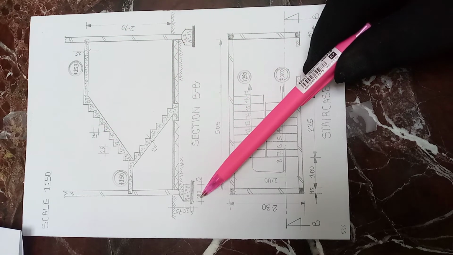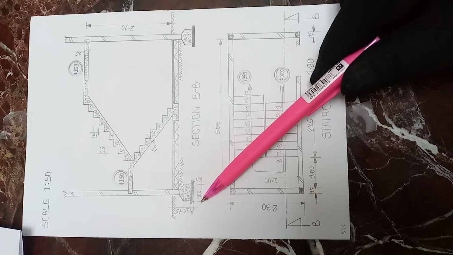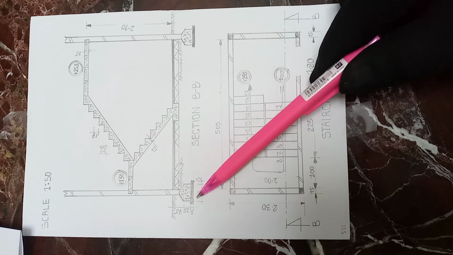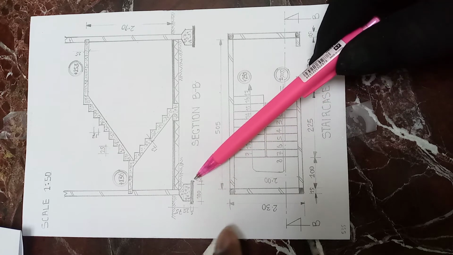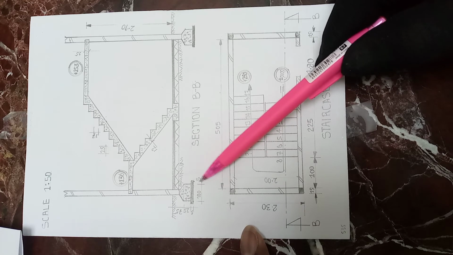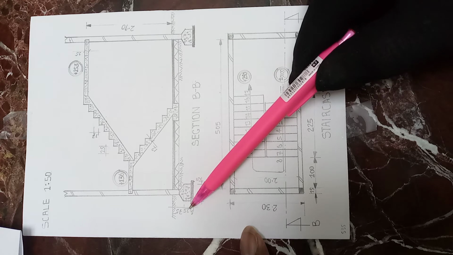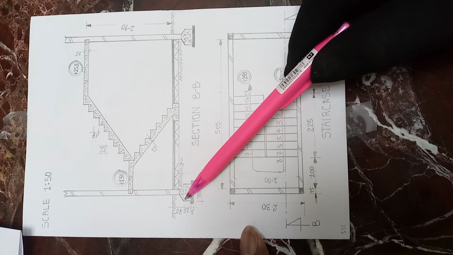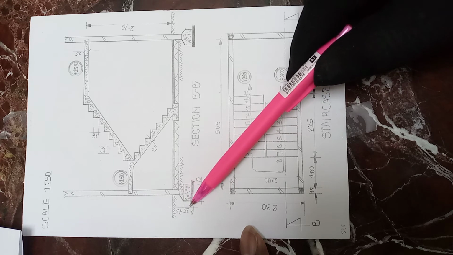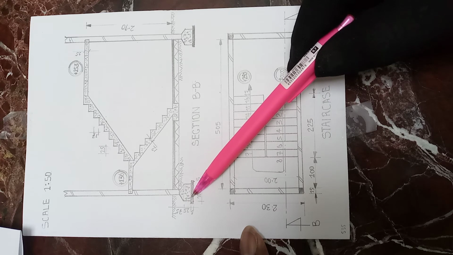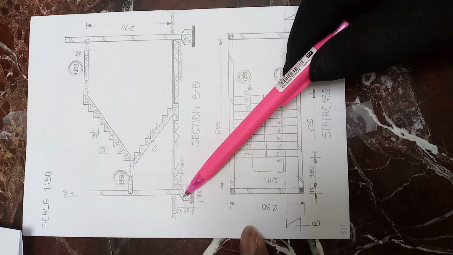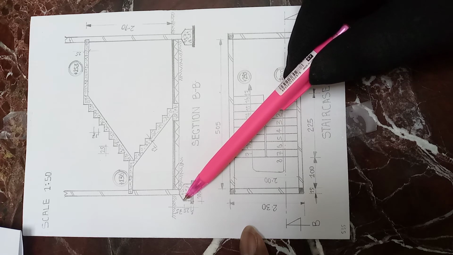Here this is the footing. This is 100, which is the footing, and you can see here this is 5 cm, and here also 5. This is the thickness of the lean concrete, which is 5 cm. From the lean concrete, you see this is the concrete, your footing.